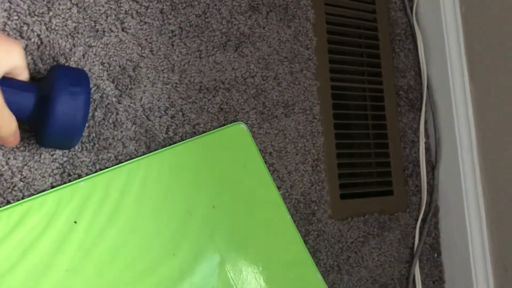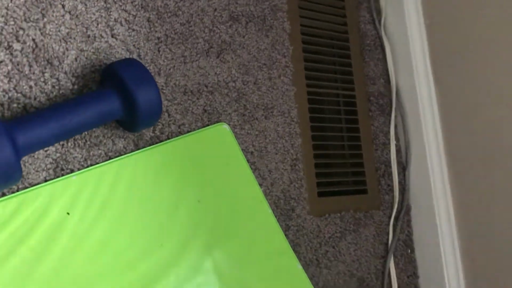I have a 5-pound weight right here, and if I lift it, I'm taking on 5 pounds of weight alone. So directly 5 pounds of weight. That's how much force I have to exert.